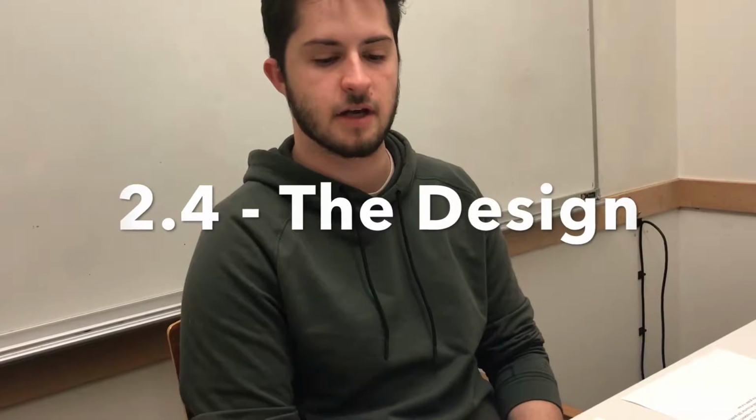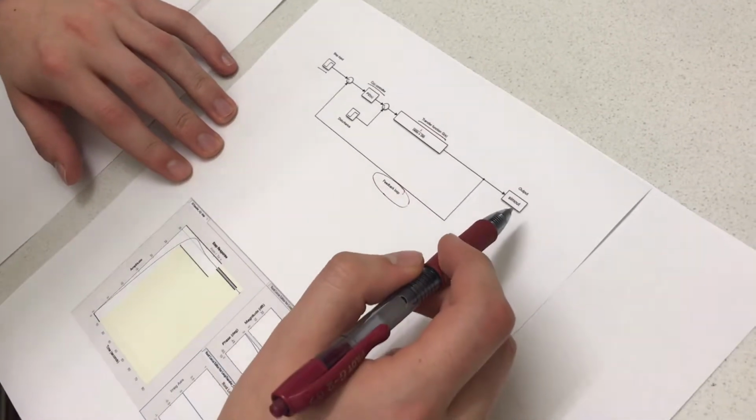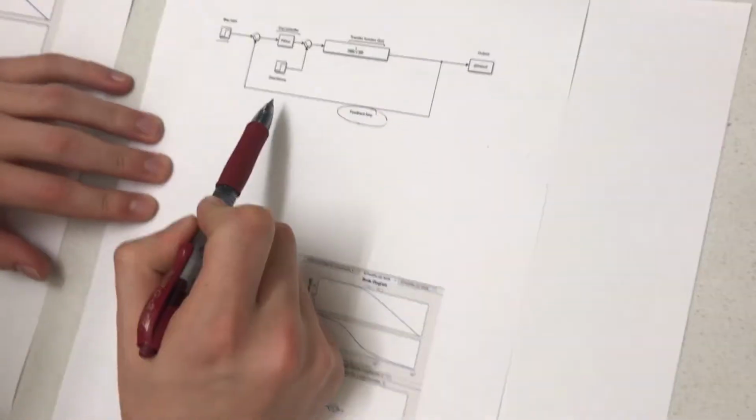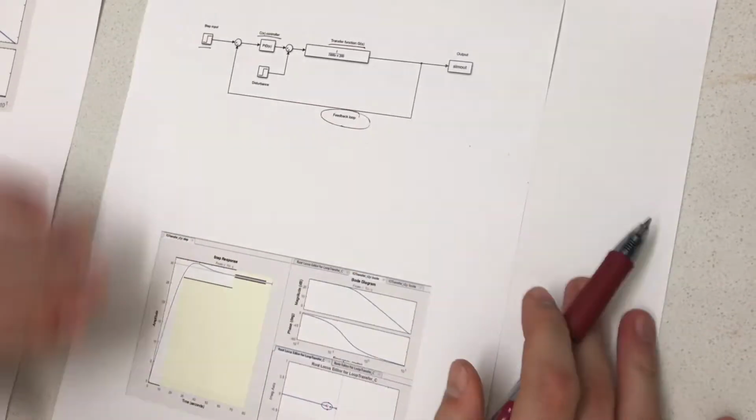The next step in our design process is actually the designing of the controller. As you can see here, this is our block diagram for our system. We have the transfer function, the controller, we have our feedback loop, our input and output, and then we also have the disturbance in there.